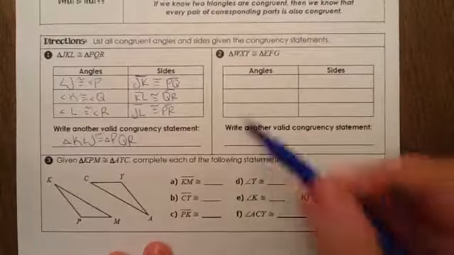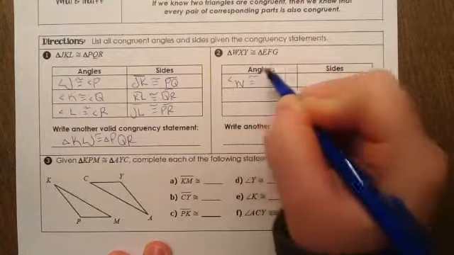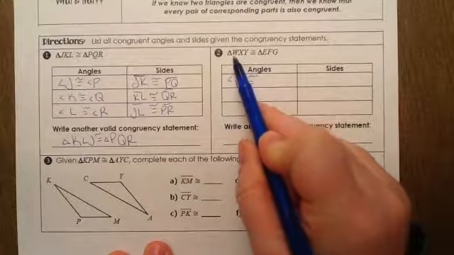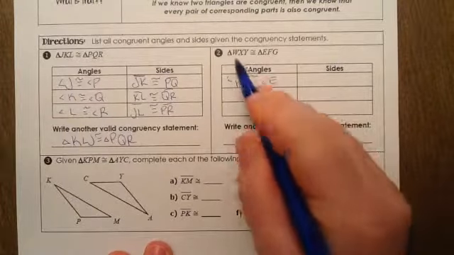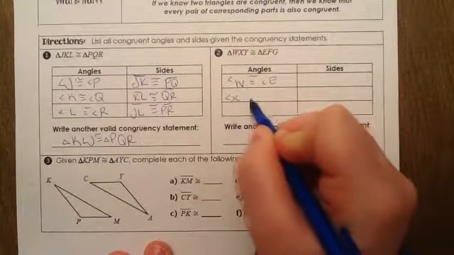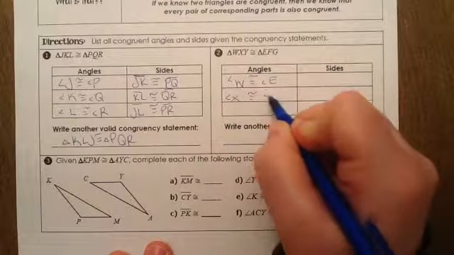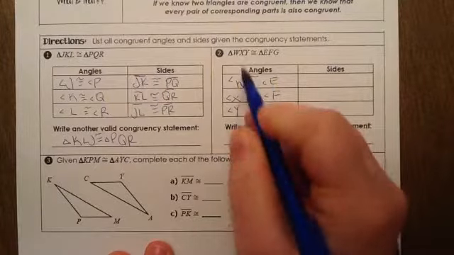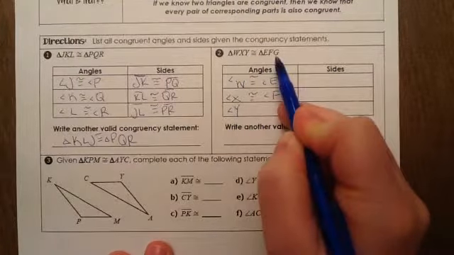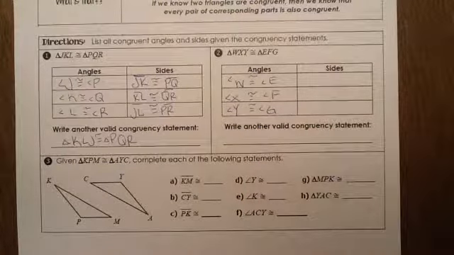Let's see how you did. Angle W. What is angle W congruent to? Angle E. What about angle X? It's in the middle, so it is congruent to angle F. And lastly, angle Y comes last, so it is the same as angle G. So in these two triangles, if I were to draw them out, those would be congruent.